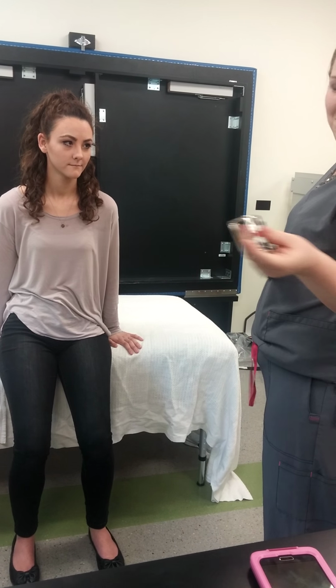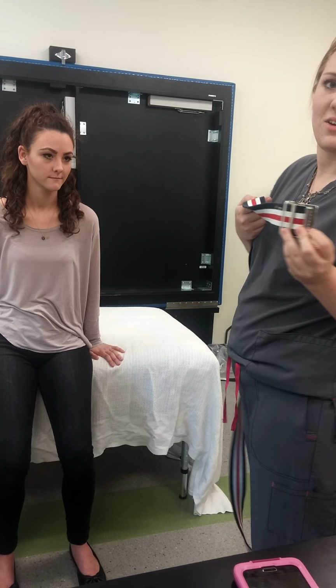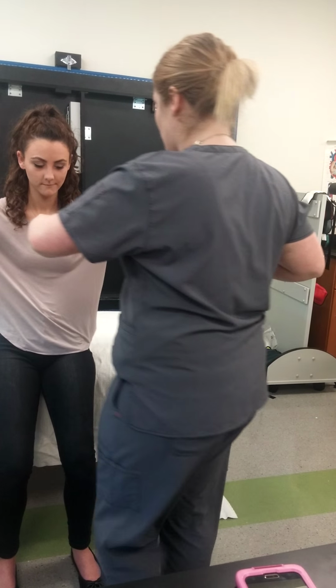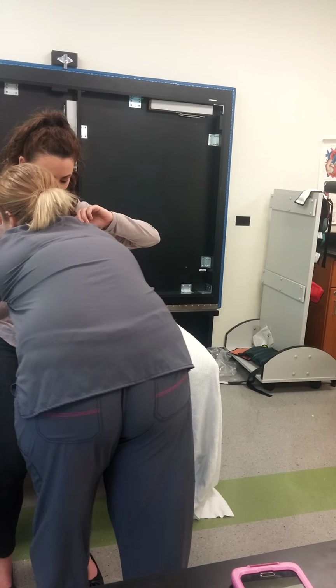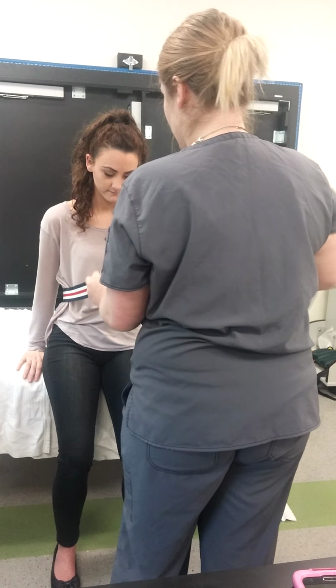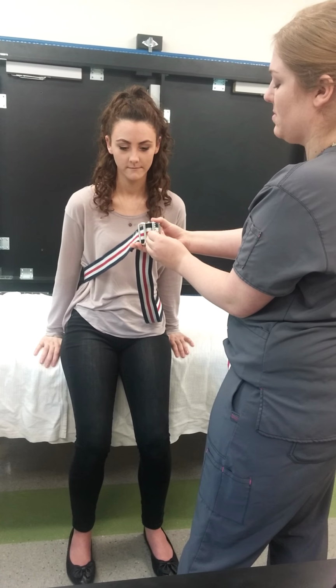So I'm going to take my gait belt. I'm going to make sure that the teeth are on the outside. And then I'm going to have her lift her arms. I'm going to feed this through.